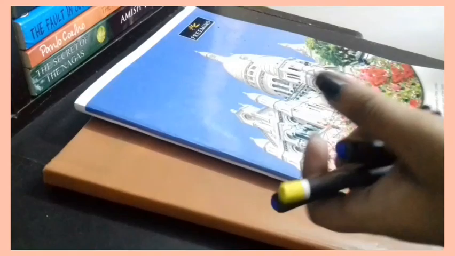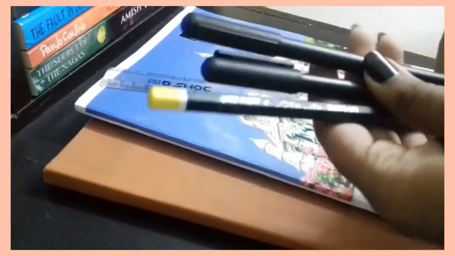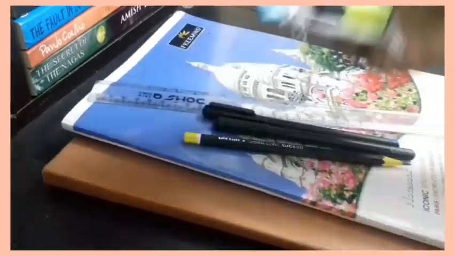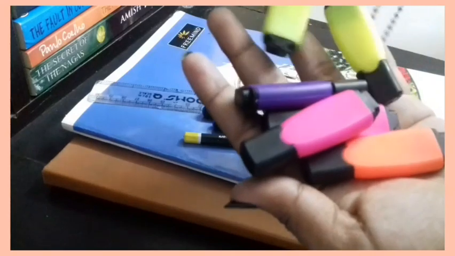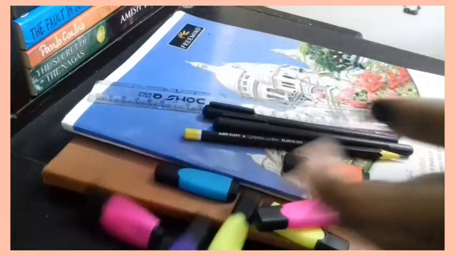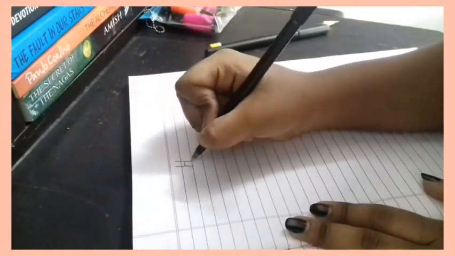So obviously you need the book, the notebook, pencil, scale and blue and black pen. That is all I use, and these highlighters just in case I want to add some colors, which I barely ever do, but yeah, still you can keep some. Okay, so starting off with the format.